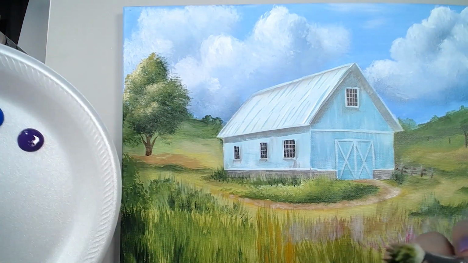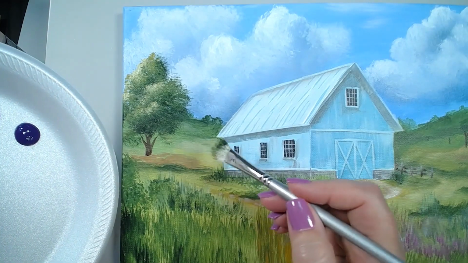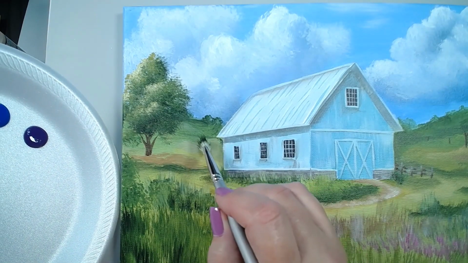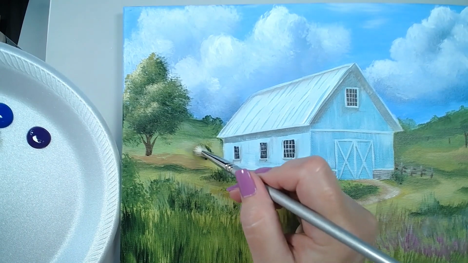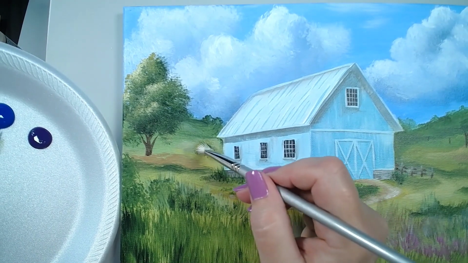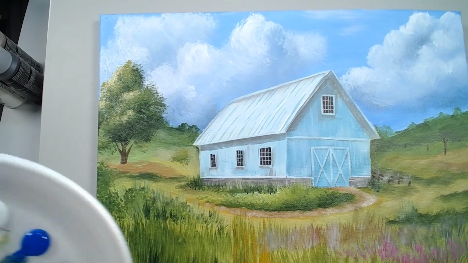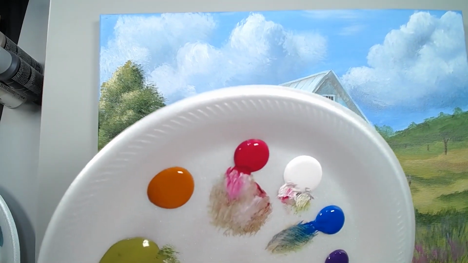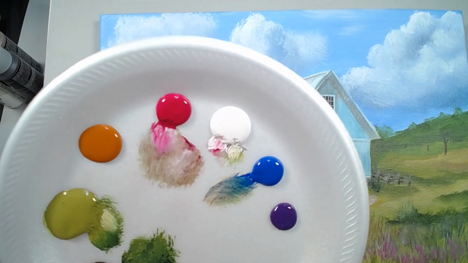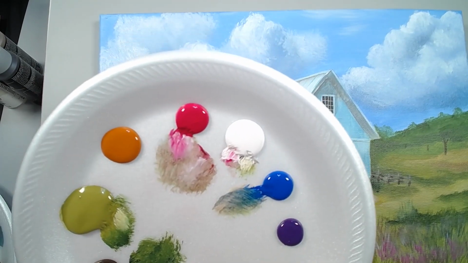Okay. Now I can take the corner of my brush here and tap in some shrubs. And I think, you know what, instead of that, I'm going to use my Scruffy, or even a small flat brush might work better. So we'll come back to that.